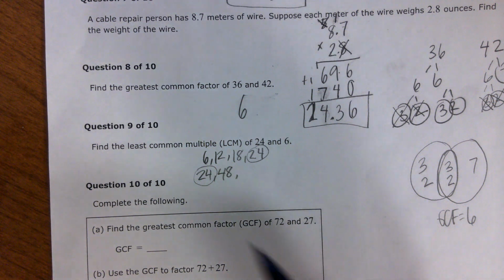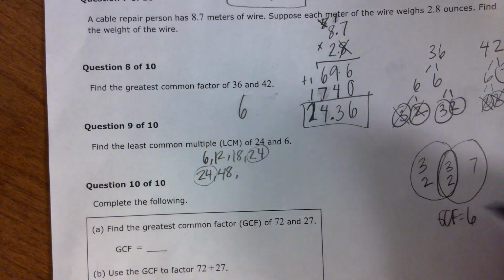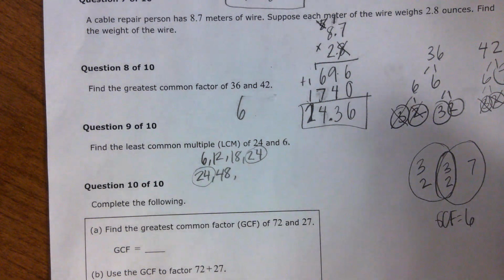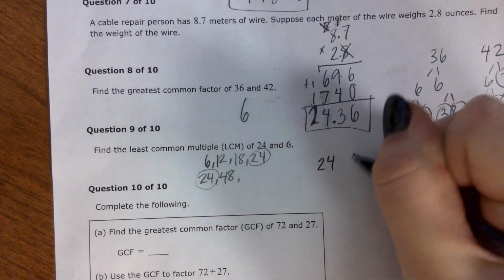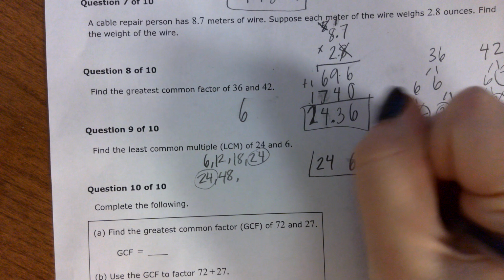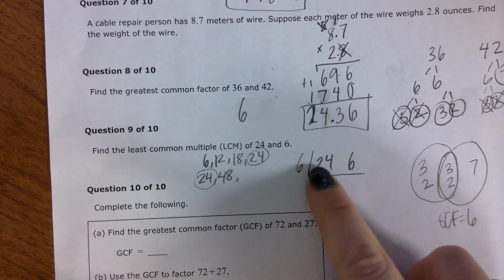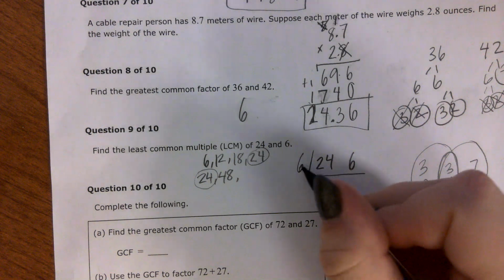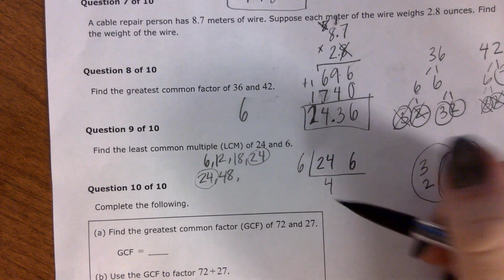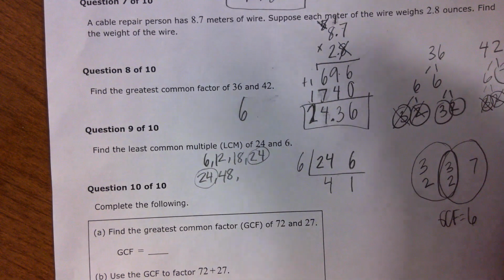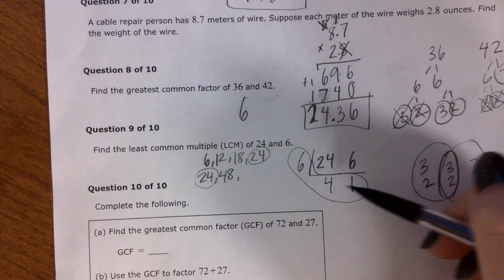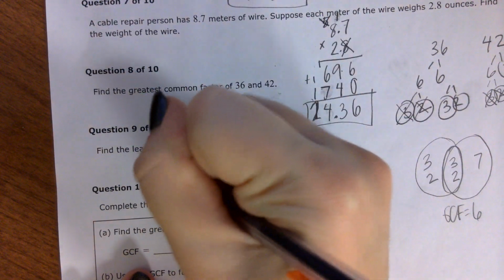And there's another way to do it. You can do the Venn diagram way. So you can break these two numbers down, put them all in the thing, okay? You could also do the upside down birthday cake. So you could do 24 and 6. You could pull out 6, because 24 and 6 can both be divided by 6. 6 times 4 is 24. 6 times 1 is 6. And then the LCM is just multiplying all of these together. So it would be 6 times 4, which is 24 times 1, which is 24. So our LCM is 24.